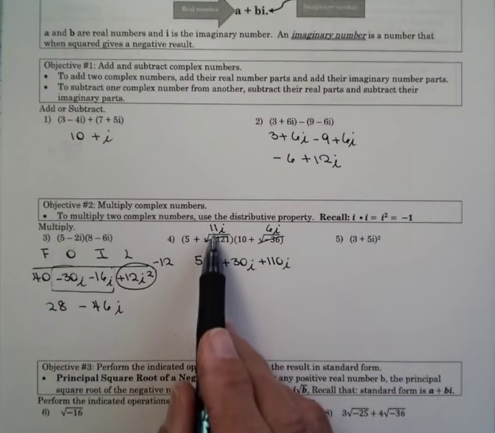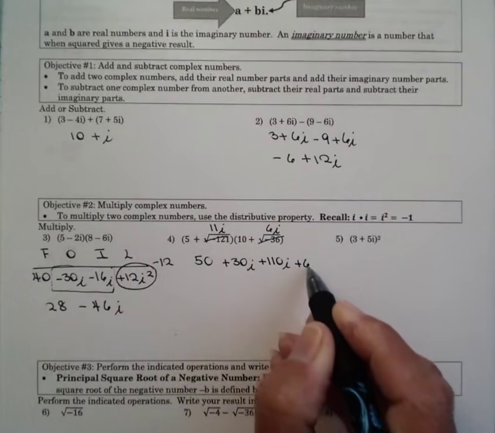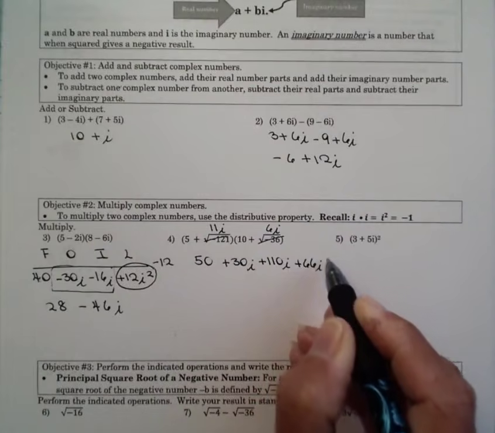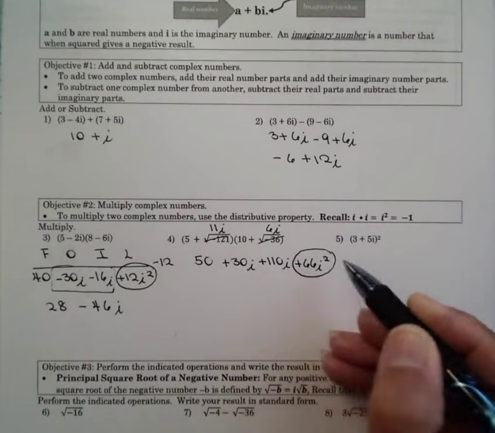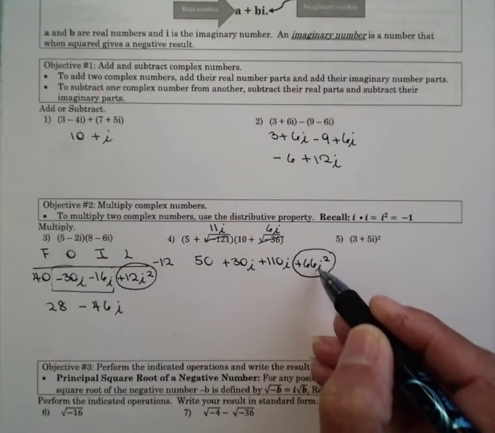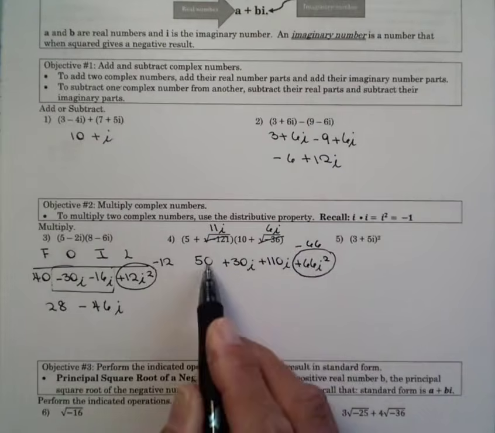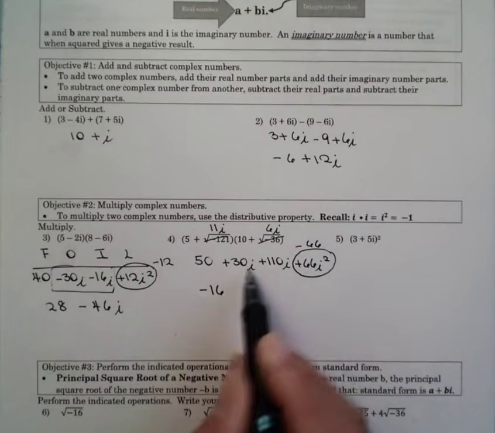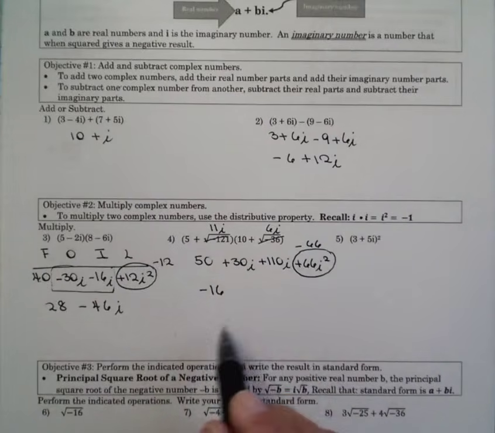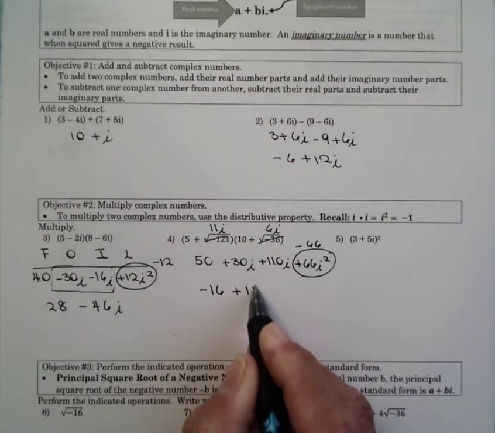And last terms, I'm going to say 11i times 6i. And of course, that would give me 66i squared. Once again, I have a positive 66i squared. That's multiplied. i squared turns into -1, so I have -66. 50 minus 66, -16. The two i terms, when I add them together, is 110 plus 30, or 140i.